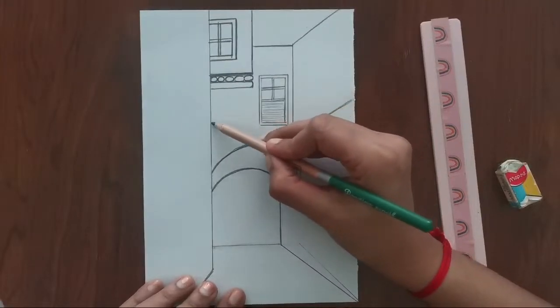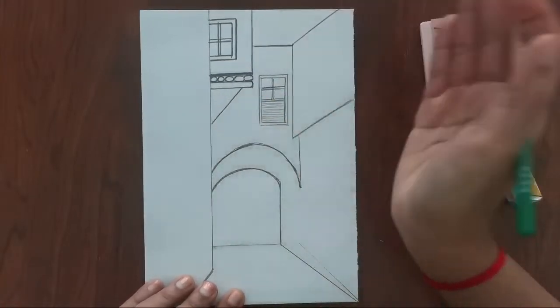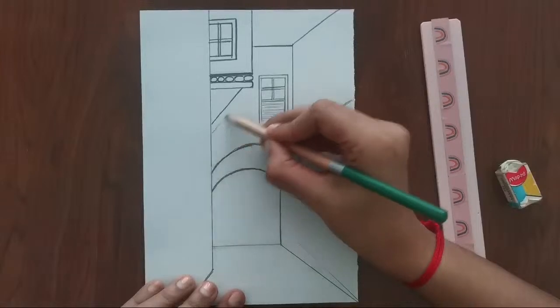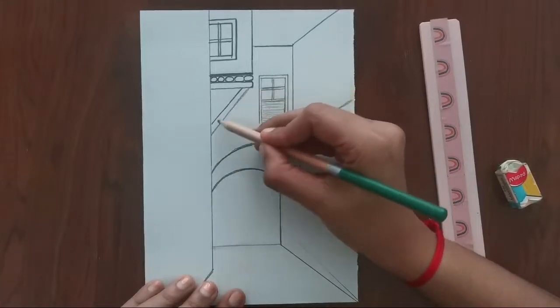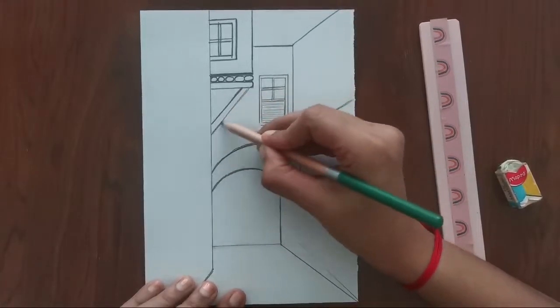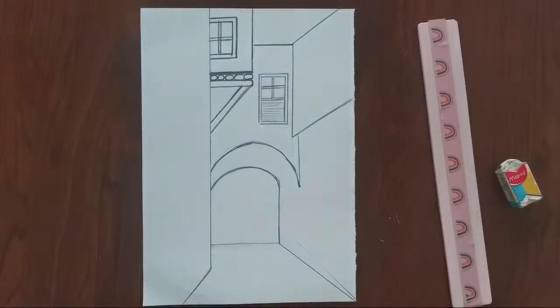And again, a supporting wooden plank or log also. I think it's a plank only. So add slanting lines this way.